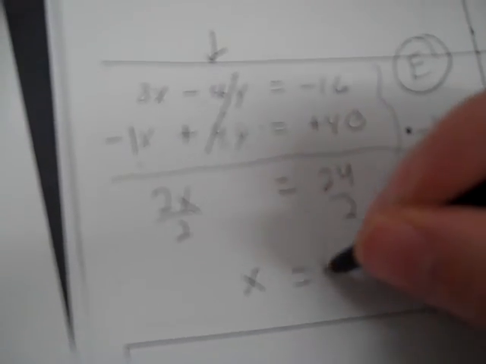See, the problem was if I would have kept them both negative 4s, when I add those together, that's negative 8. I need it to be 0. And then negative 16 plus 40 gives me 24. So I will divide by 2. That's 12. So x is 12. So get the x out and put 12 and then circle that. You'll be finding that product.